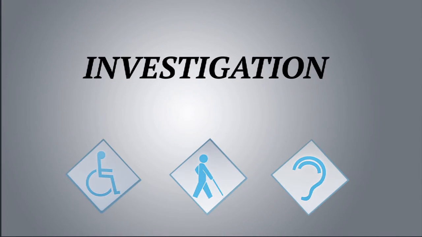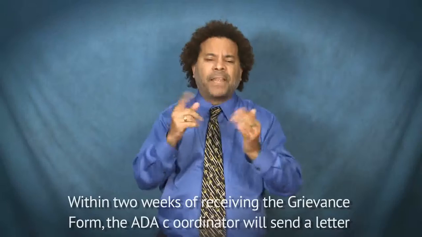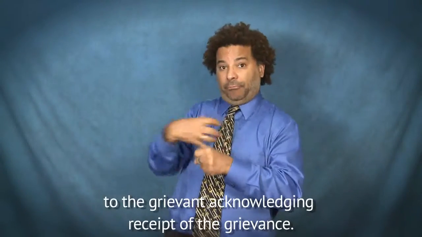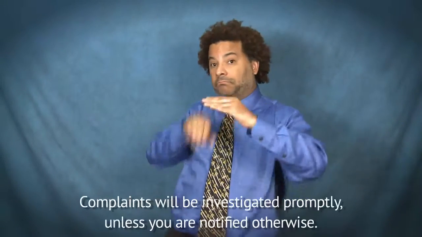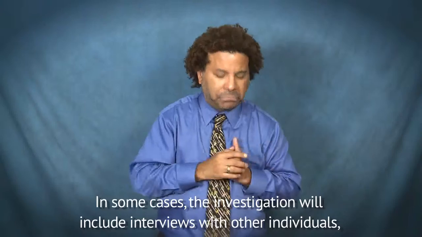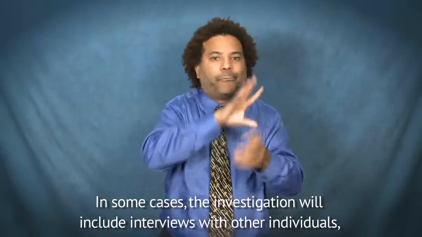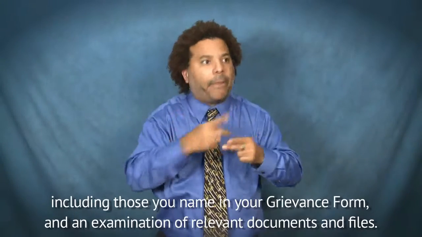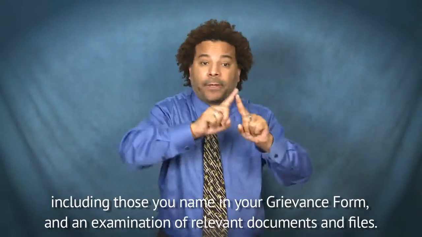Investigation. Within 2 weeks of receiving the grievance form, the ADA coordinator will send a letter to the grievant acknowledging receipt of the grievance. Complaints will be investigated promptly unless you are notified otherwise. In some cases, the investigation will include interviews with other individuals, including those you name in your grievance form, and an examination of relevant documents and files.